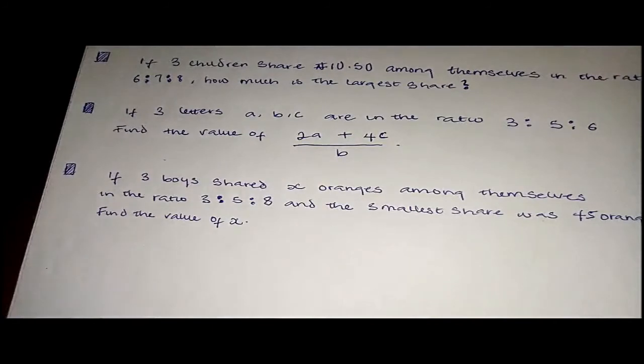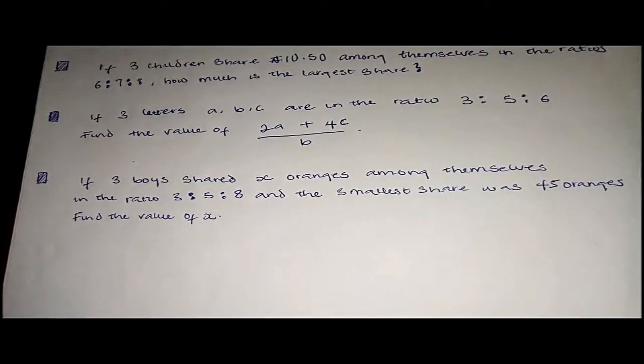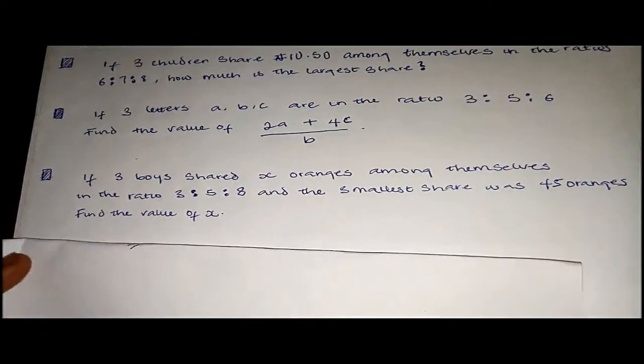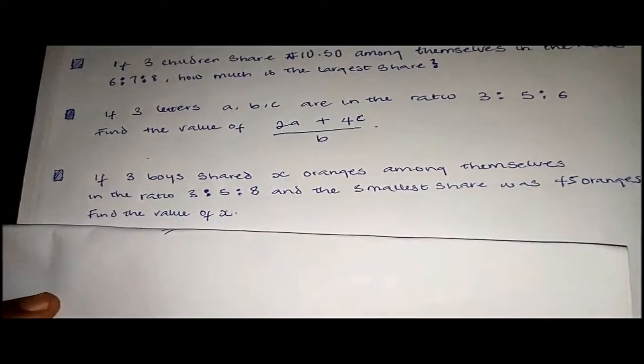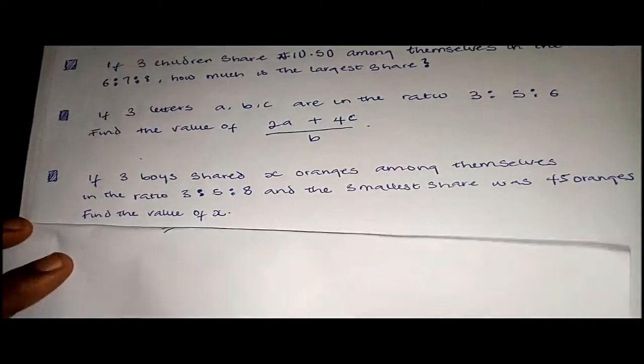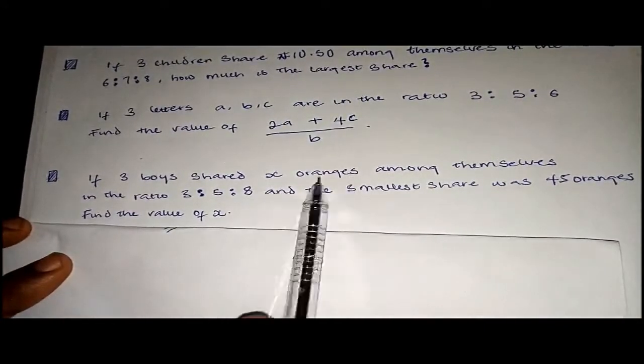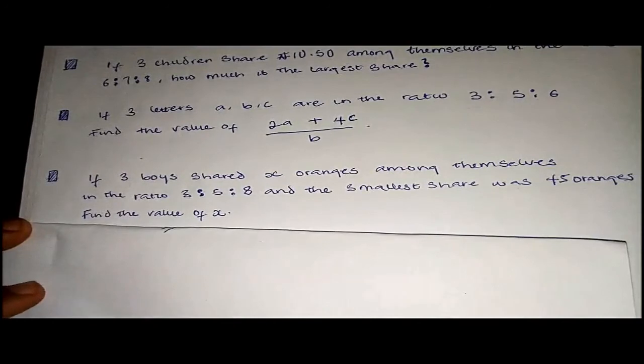Okay, now the last one is this. If 3 boys shared X oranges among themselves in the ratio 3:5:8, and the smallest share was 45 oranges, find the value of X. So at this point, we're looking for a missing item, and the missing item is the number of oranges that these 3 boys are going to share.